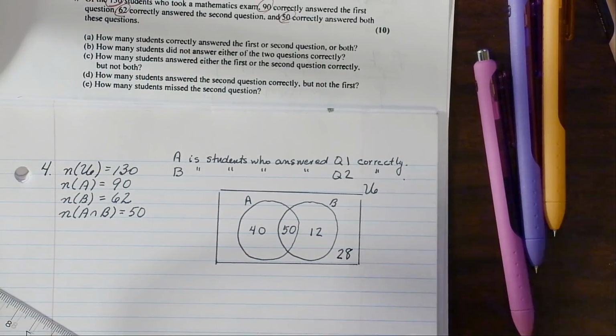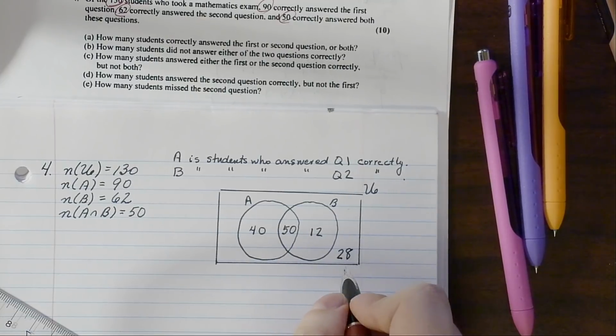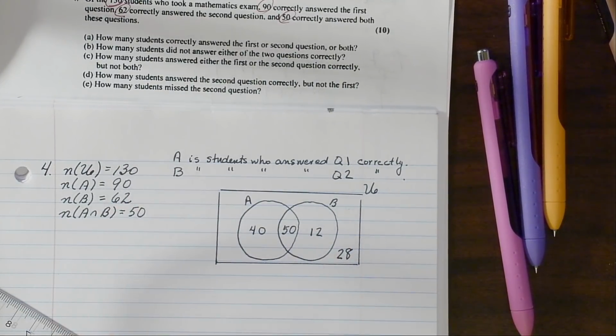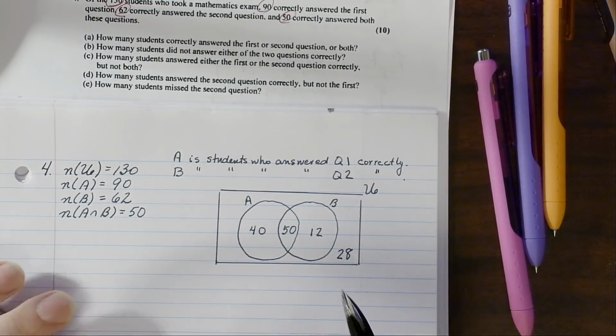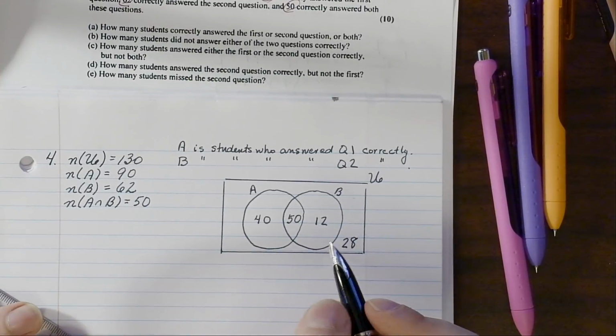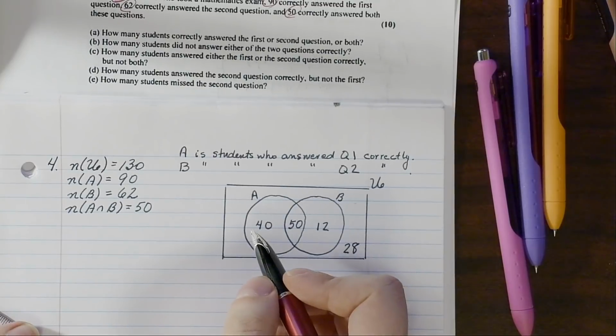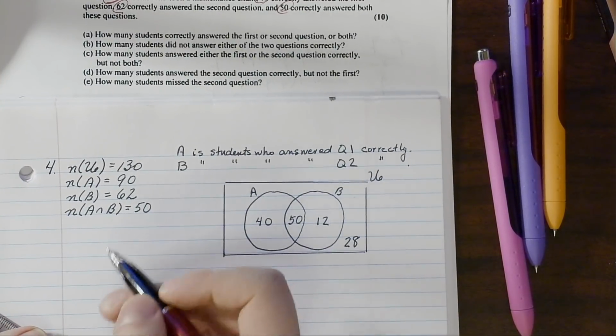So that should add up: 28 plus 12 plus 50 plus 40 gives me 130. And yeah, that seems to be right. So 130, good. So I've done my Venn diagram. These questions are kind of straightforward.